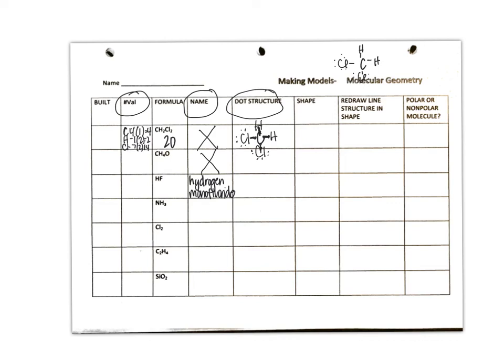On Friday, you're going to submit this so far. So your built column, your shape, your redrawing, your polar, nonpolar is staying blank. On Friday, your submission should be pages 1, 2, and 3, completed for counting your valence electrons, naming, and dot structure. We'll get to the rest of it next week.